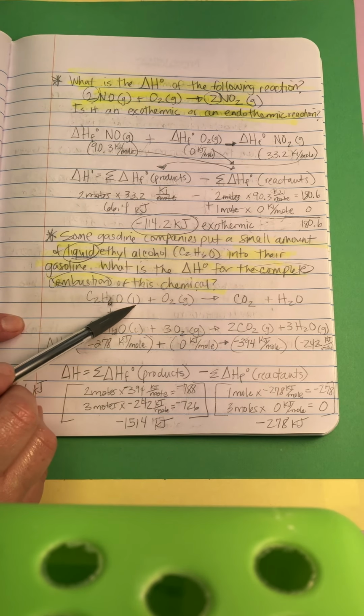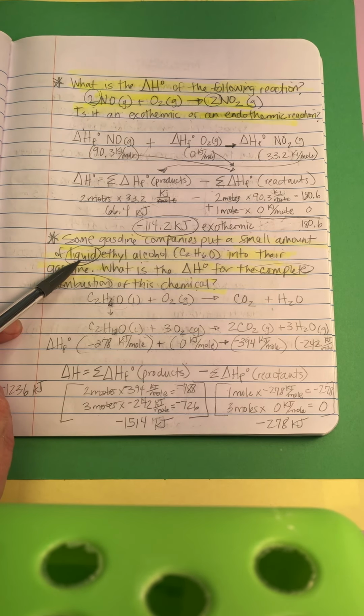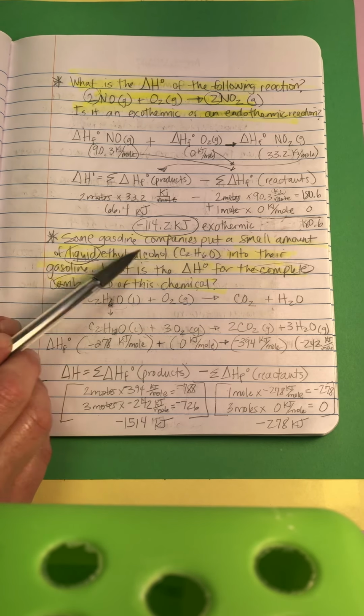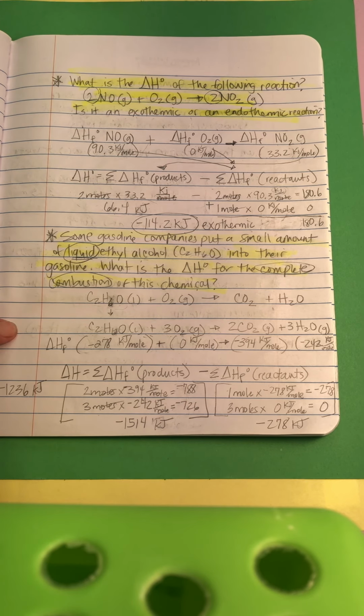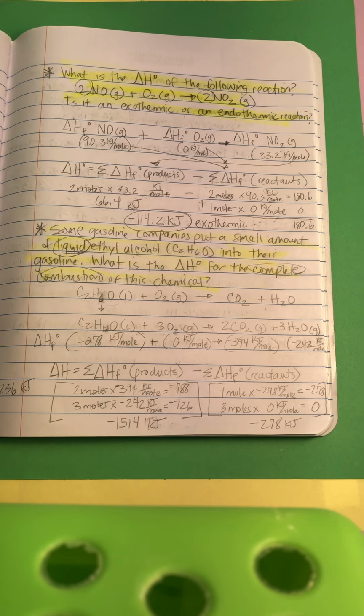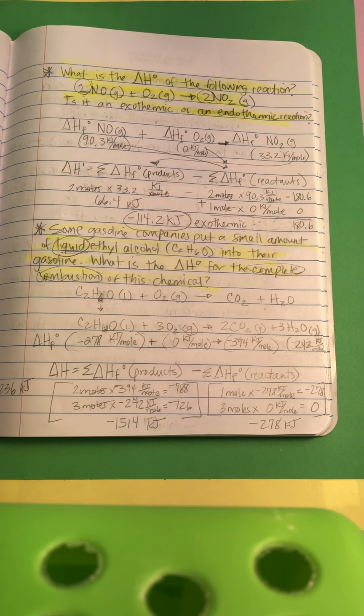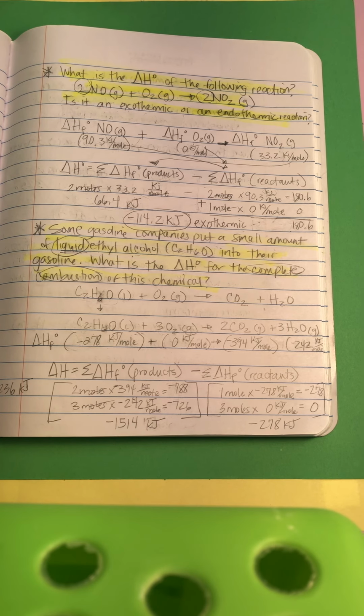Now the reason we get it in the liquid form is because we've seen in the original problem that it's a small amount of liquid ethyl alcohol. And that's important because when we look at the chart and we're talking about the enthalpies of formation, remember, it's going to be a different amount to form a solid, or a gas, or a liquid. So say for instance H2O as a gas, the formation is negative 242, but as a liquid it's negative 286.